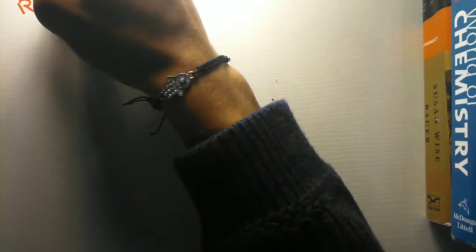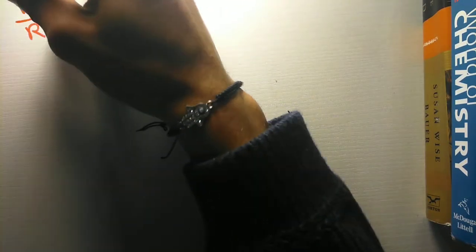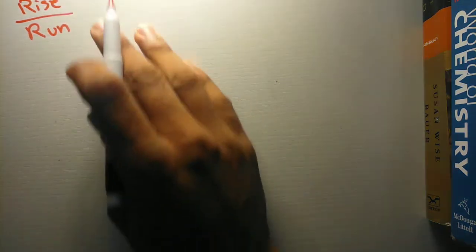Alrighty, so how do we figure out what slope is? All right, well, let's define slope first. I already defined it, but I said something about rise over run. Let me write that out again. Rise over run. You got an idea. I gotta be aware of my surroundings. Rise over run, right? You got a little taste of what it is, okay?